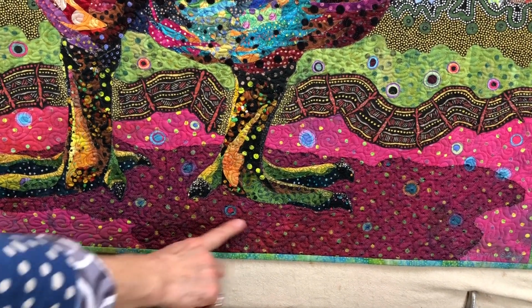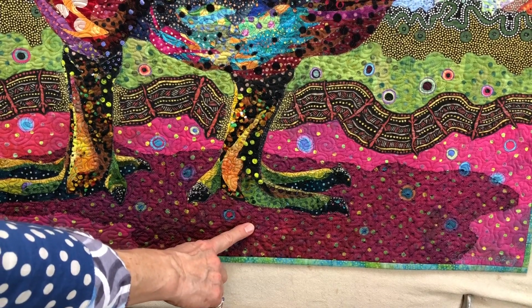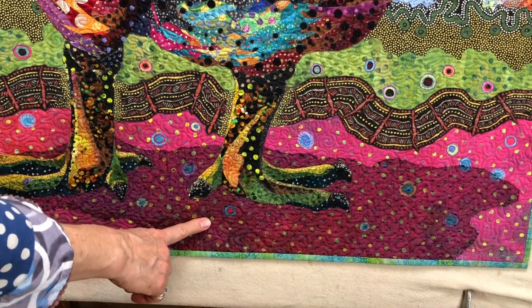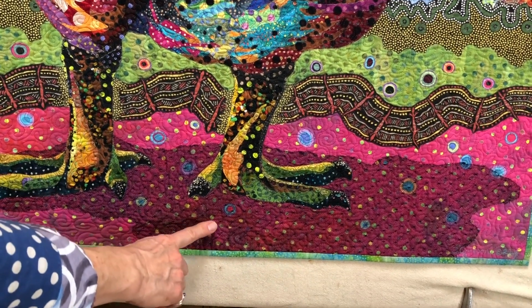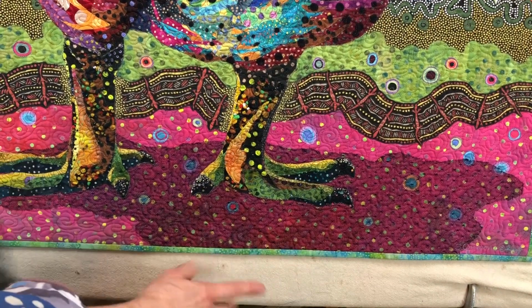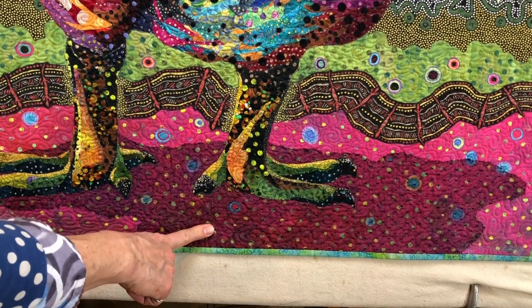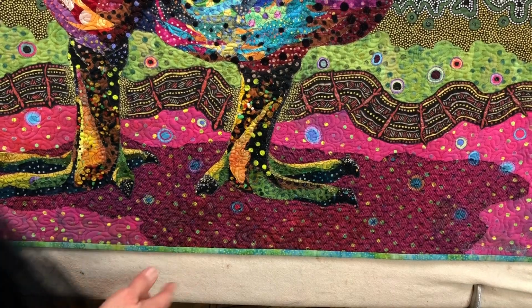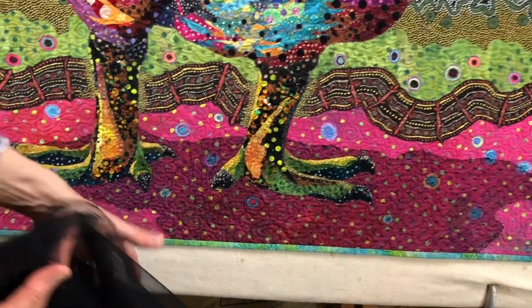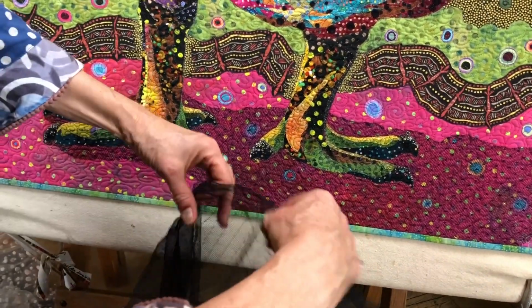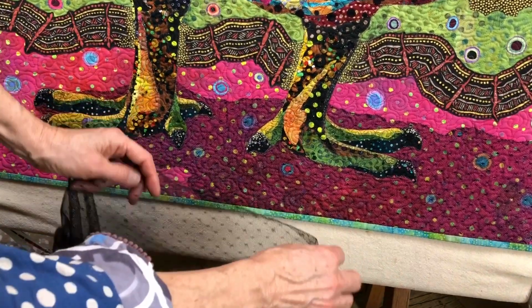So one thing I'm going to point out right away, because it's one of the questions that I probably most often get asked as far as the whole quilt goes, is how did I do the shadow underneath the bird? And that's done with one piece of netting. Here's the netting that I used. And let's put it right against there.